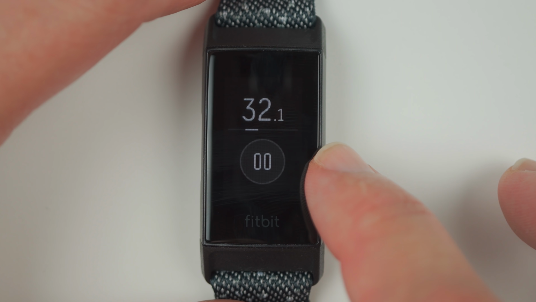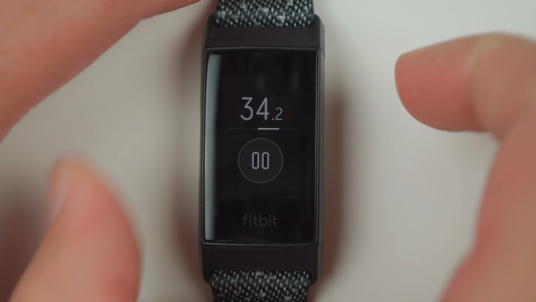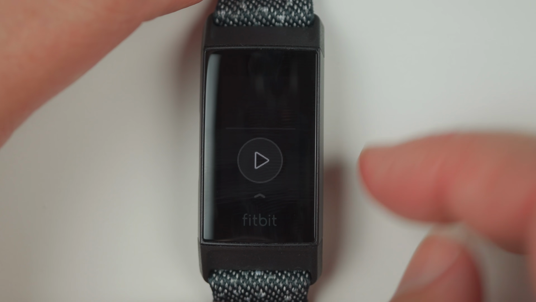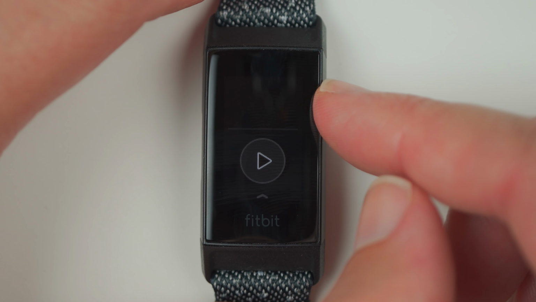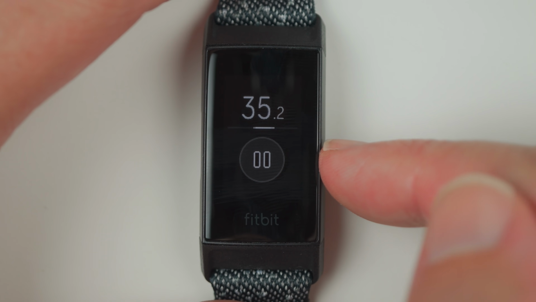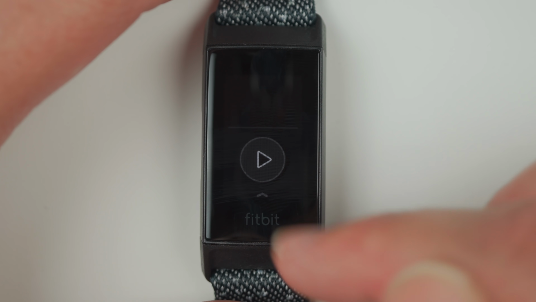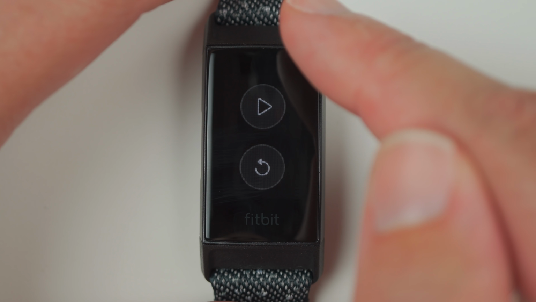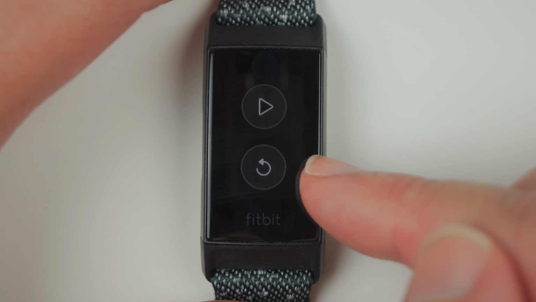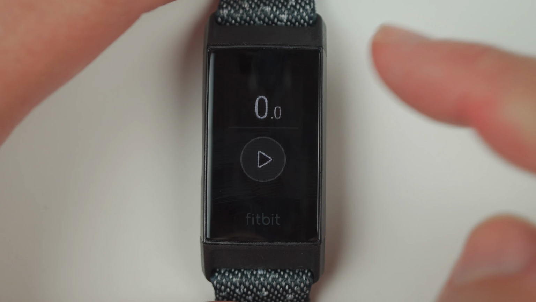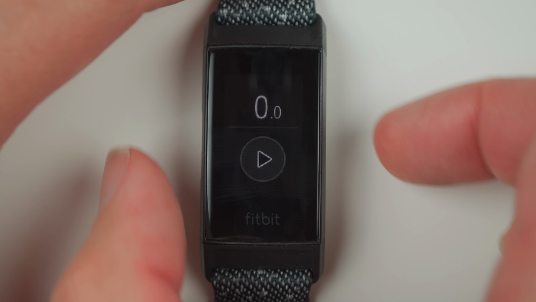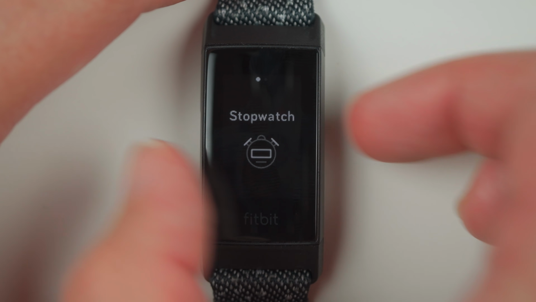When you're done, you can press this little pause icon, and then it will flash. So if you need to start again, you can start again, or this little chevron icon means you can swipe up, and then you basically reset, and it sets back to 0. And then you can press the button to get back out of it.